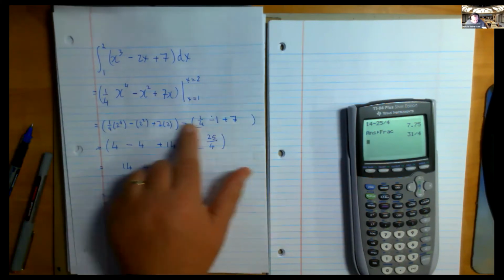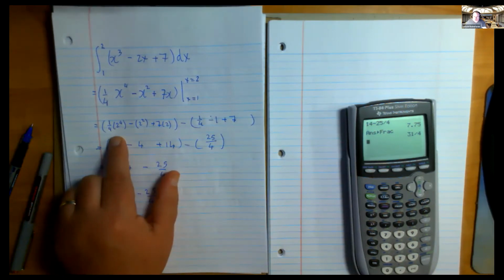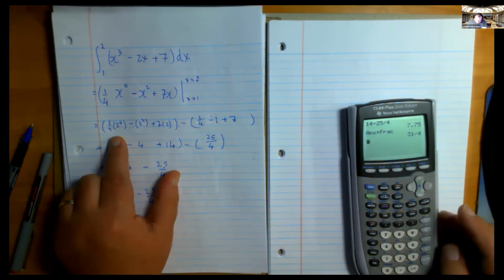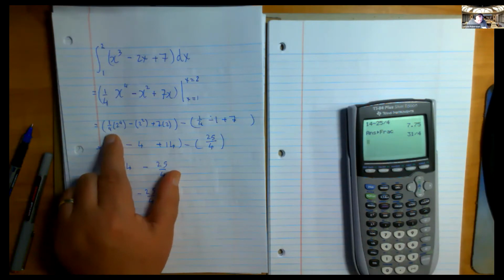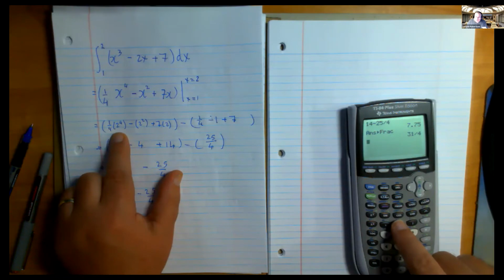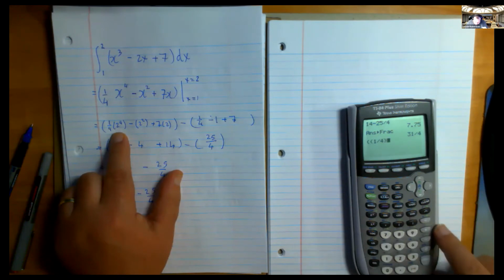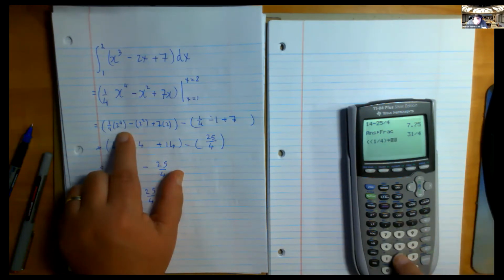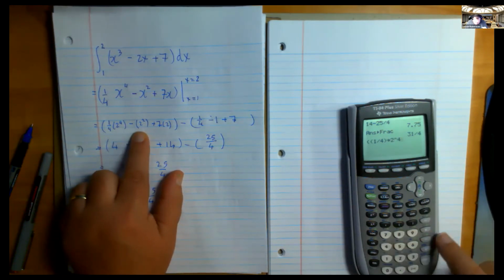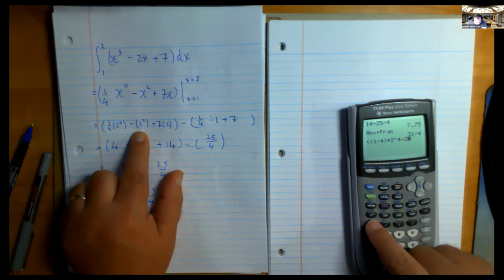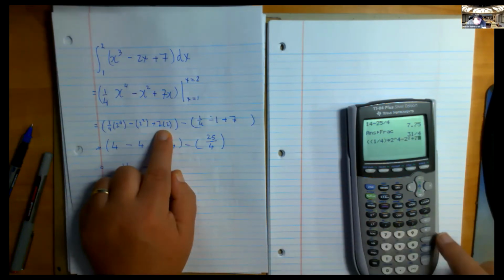If you started at this line here, you could probably get away with it. I'm going to try it once. I personally wouldn't do it because there's too many buttons to press and I'd probably screw up. But if you really were desperate, you could go bracket. And then you could go a quarter. Then you'd multiply it by 2 to the 4. Then you take away 2 squared. And then you'd add 7 times 2, and that would be the first one done.